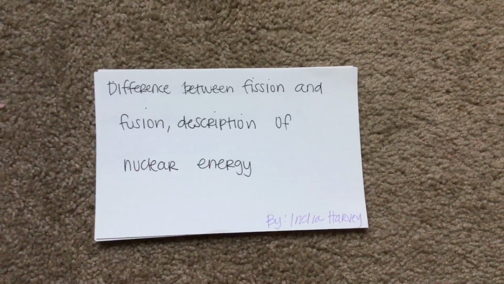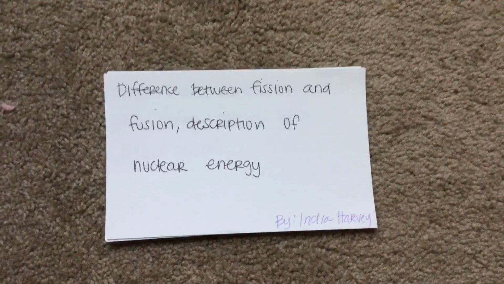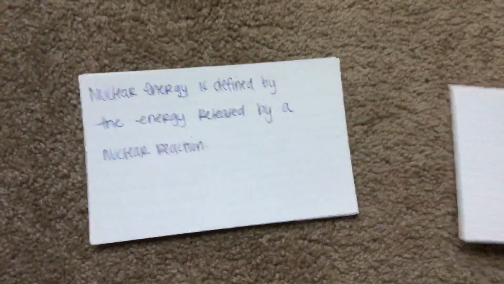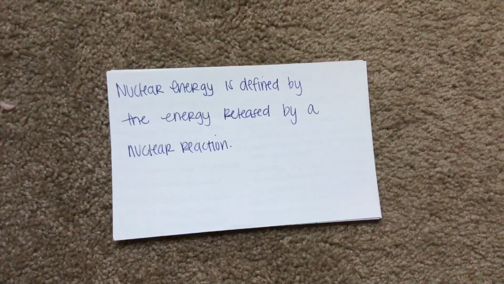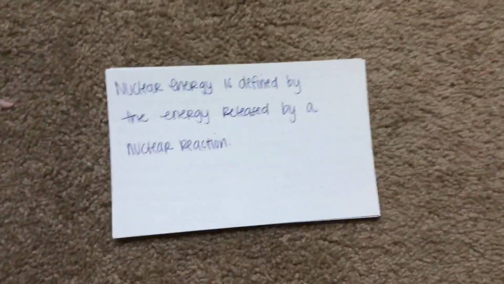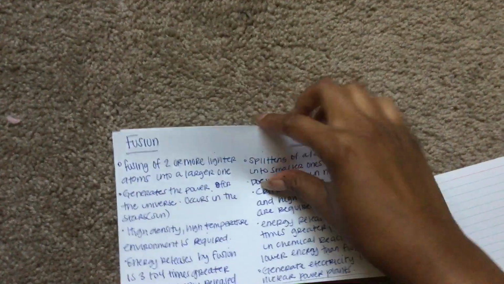Class, welcome back. Today we will be discussing the difference between fission and fusion, and a description of nuclear energy. First, we will start with the definition of nuclear energy. Nuclear energy is defined as the energy released by a nuclear reaction. Next, I created a table discussing the difference between fusion and fission.